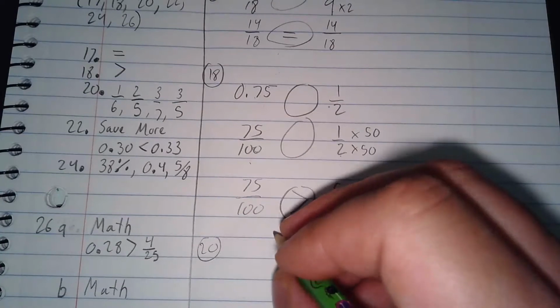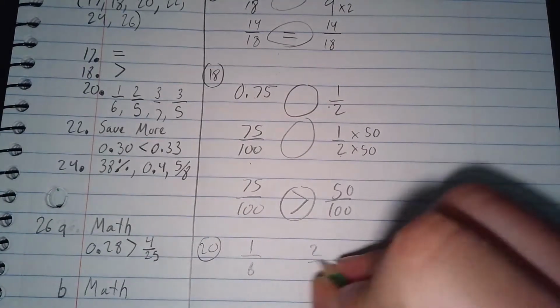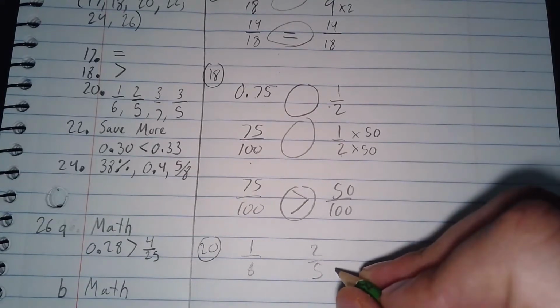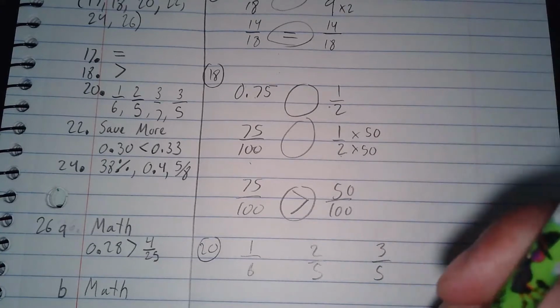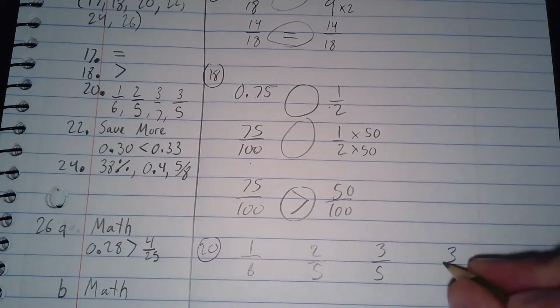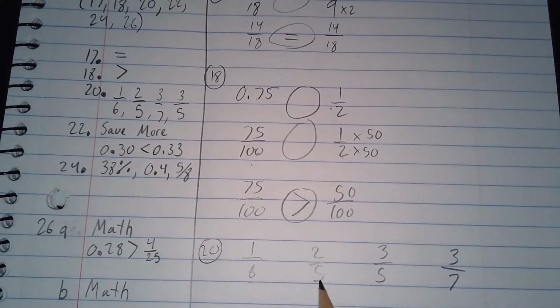Again, we have 4 fractions. Let's see if I copy these correctly. 1/6, 2/5, 3/5, and 3/7. Okay. Alright, I need a common denominator. I'm looking at the 6, the 5, the 5, and the 7. This is kind of weird because I have all these denominators. What's going to happen? Well, let's find out.